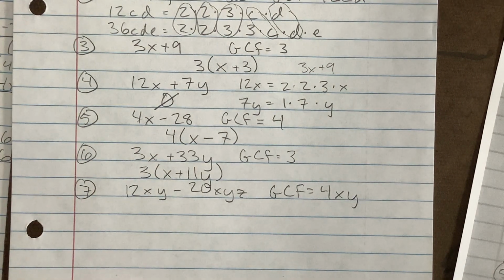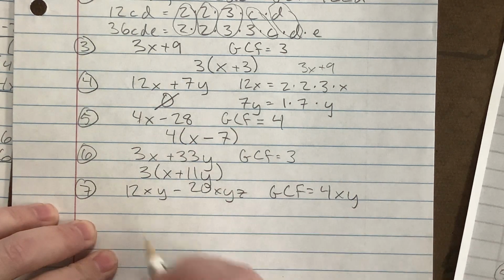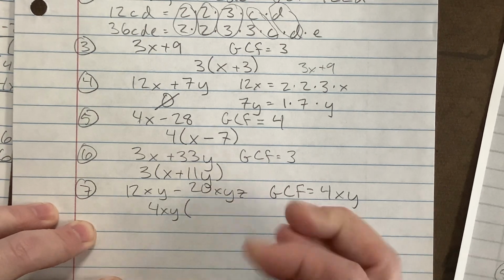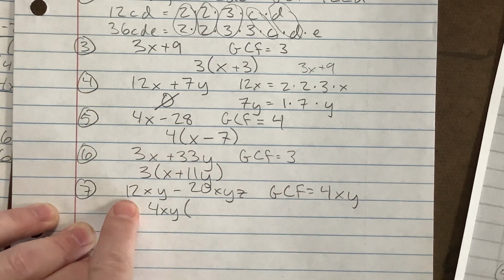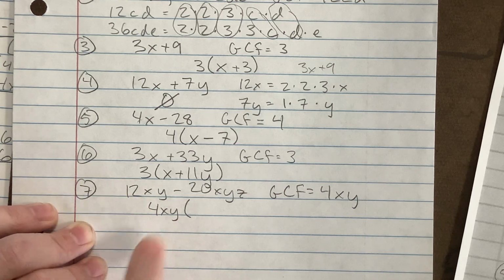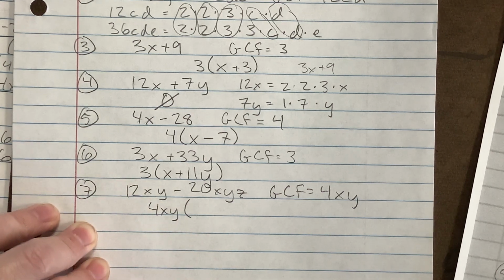Okay, so then if we go ahead and factor this situation, we're going to put our greatest common factor on the outside, 4xy. Oops. And on the inside, 12xy divided by 4xy. The x and the y cancel out because x divided by x is 1, and 1 times anything is itself, so we don't have to write it.